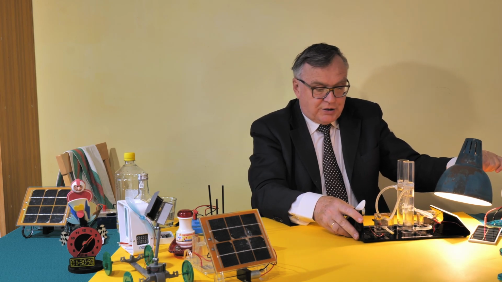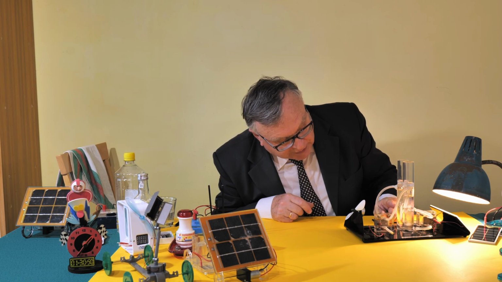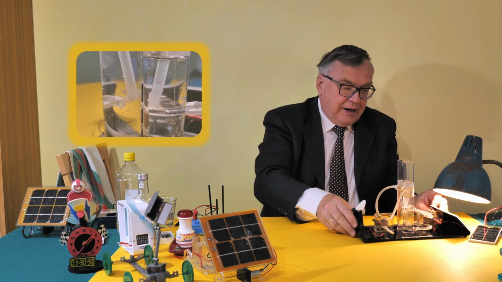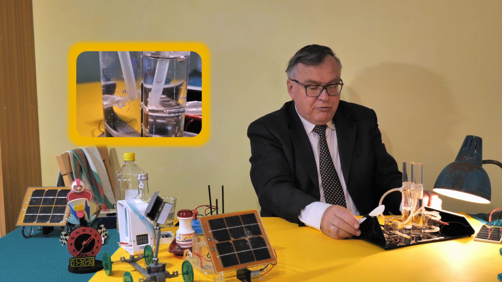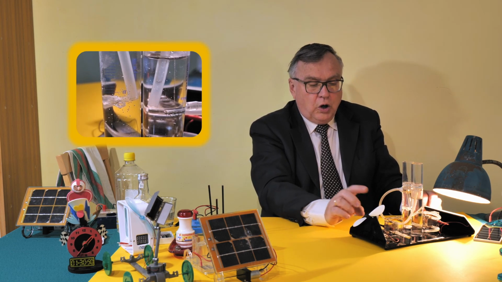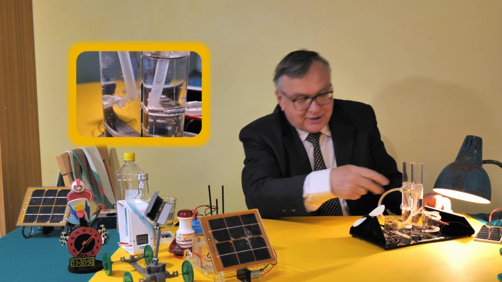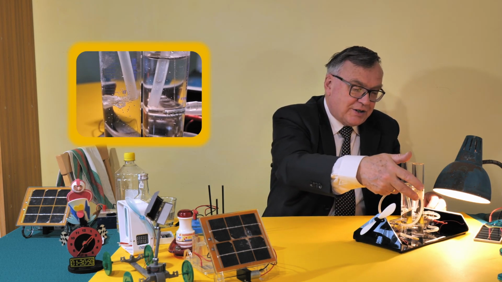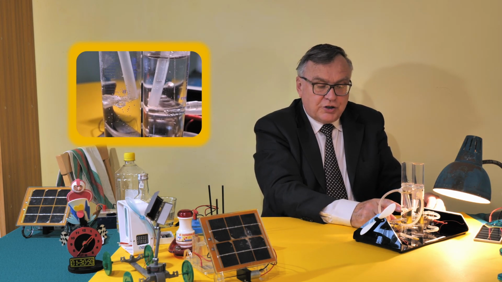I illuminate the solar cell, and you will see that we get bubbles of gas on one side and the other, as the chemical formula of water is H2O. We get double the amount of hydrogen than oxygen. On this side I get hydrogen, on this side I get oxygen.